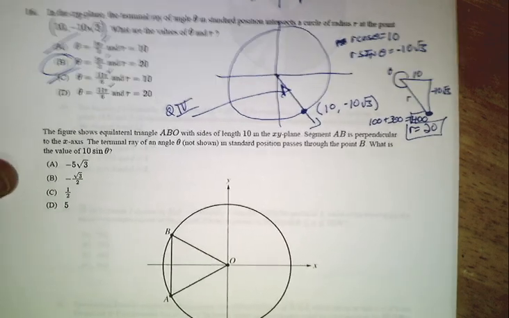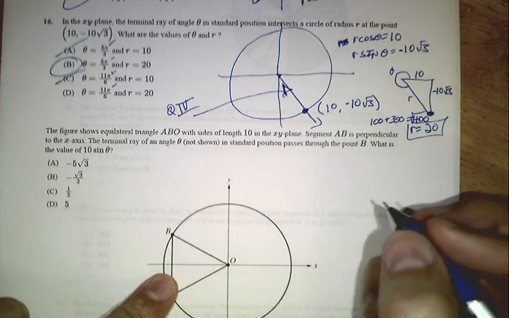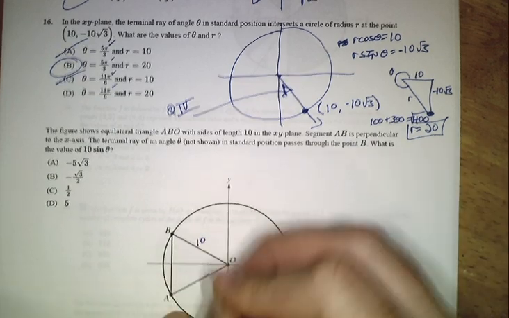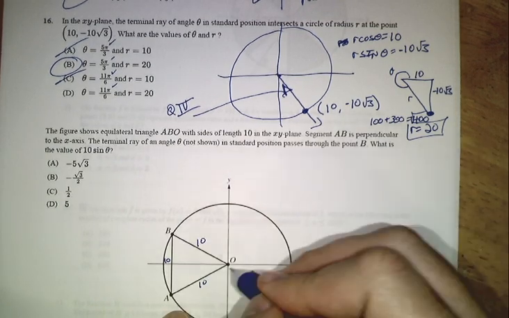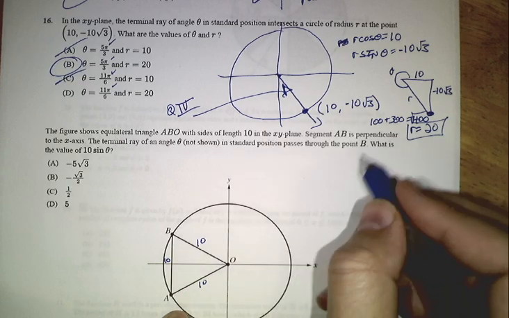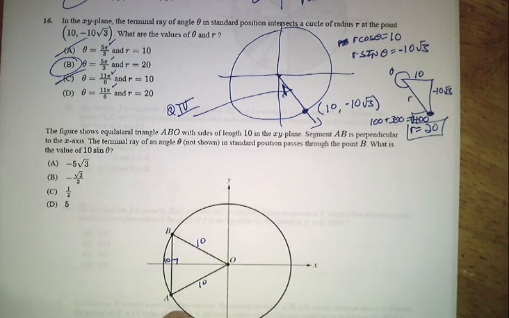Next up, the figure shows an equilateral triangle, ABO, with side lengths of 10. So we've got an equilateral triangle: 10, 10, and 10. Segment AB is perpendicular to the x-axis, so that is a nice right angle.